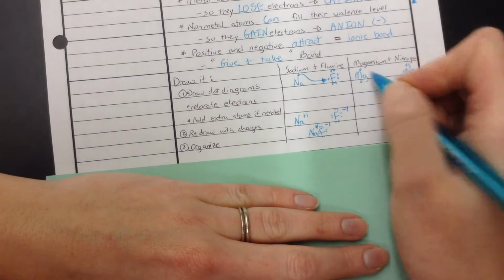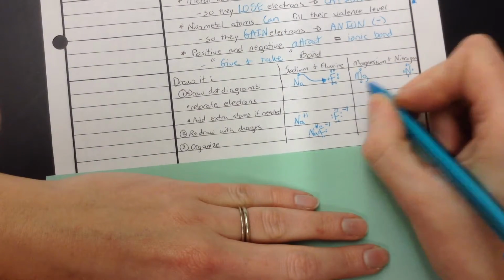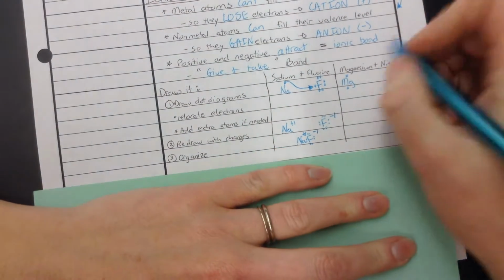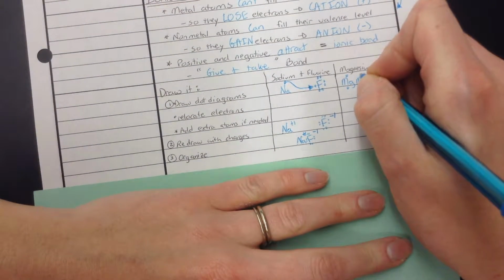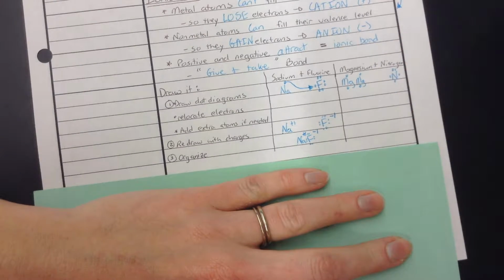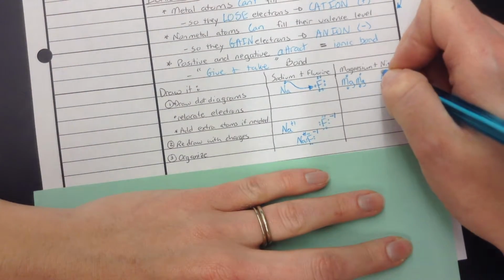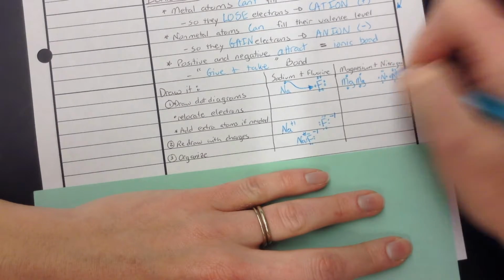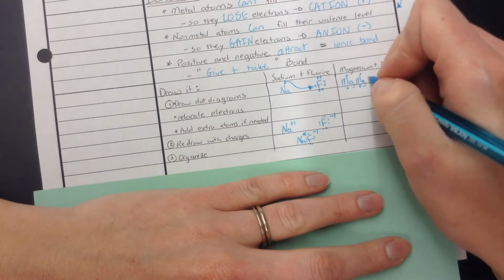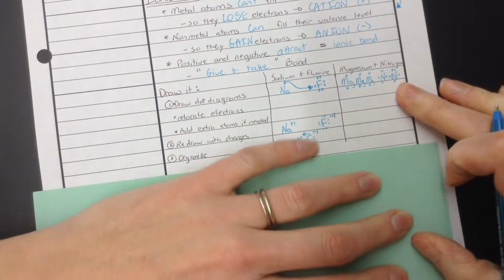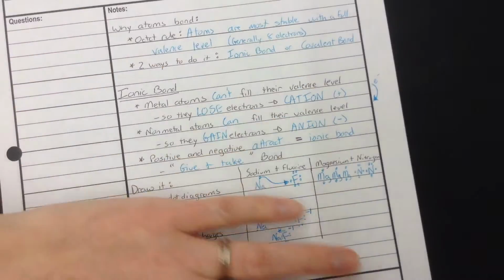So magnesium says it has 2 to get rid of, but nitrogen only needs 3, so we're going to need another magnesium, and so now we have 4 electrons to get rid of, but nitrogen can only take 3, so let's add another nitrogen. And then we're going to need another magnesium here. This is where it gets, maybe I should have added more room. Let me move that out of the way here.